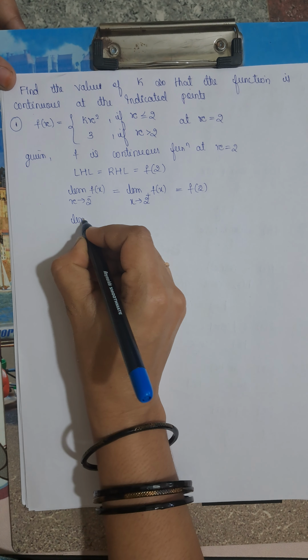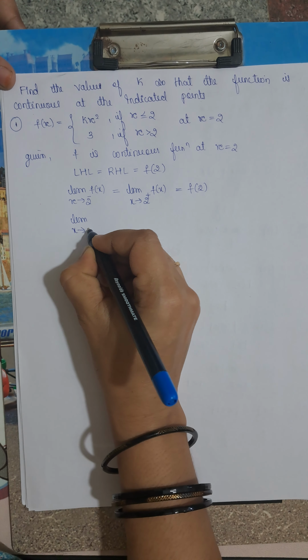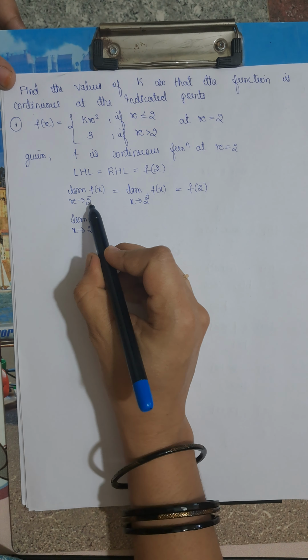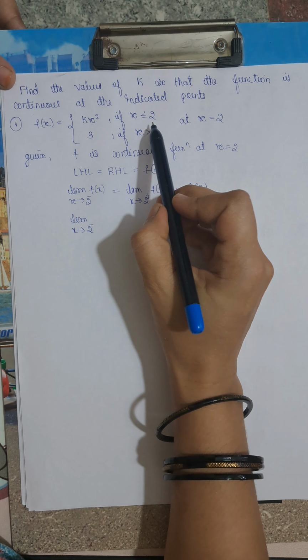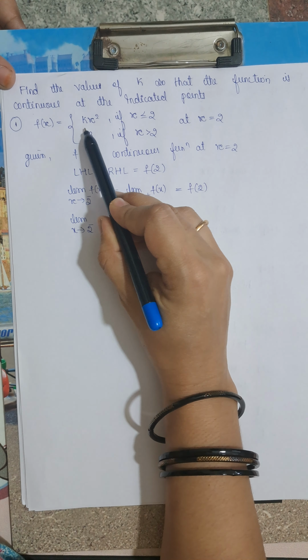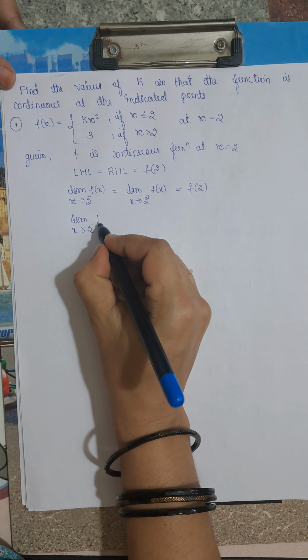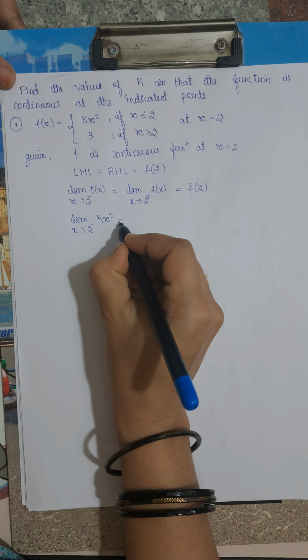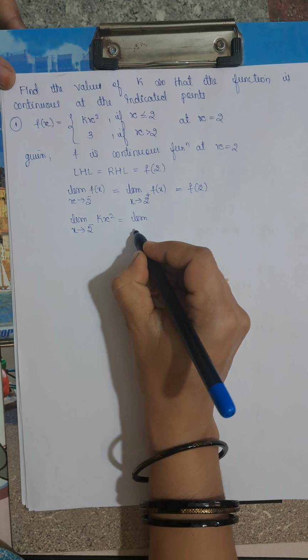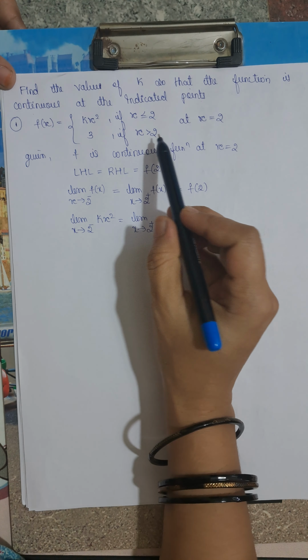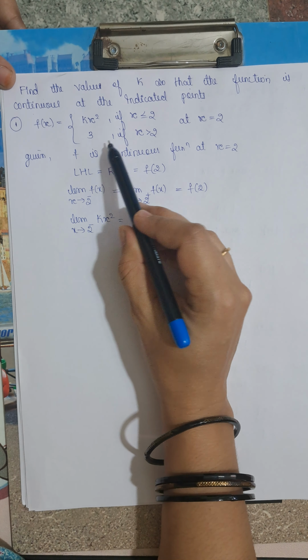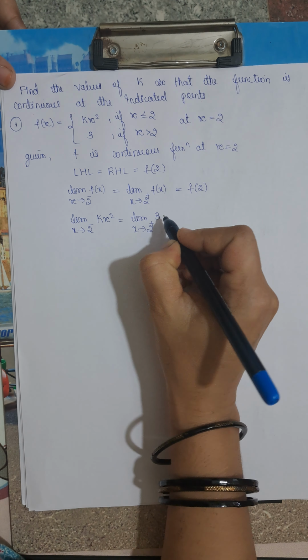So limit as x tends to 2 minus. So 2 minus in the sense we have to consider f of x which is less than 2. So for x less than 2, the function is kx square. So I'll consider that. Limit as x tends to 2 plus. So 2 plus means greater than 2. X greater than 2, the function is 3. I'll consider that as well.